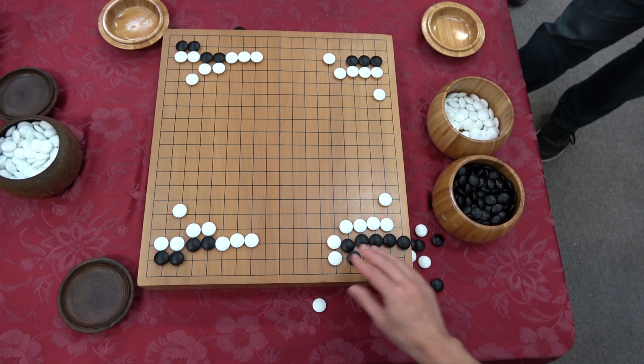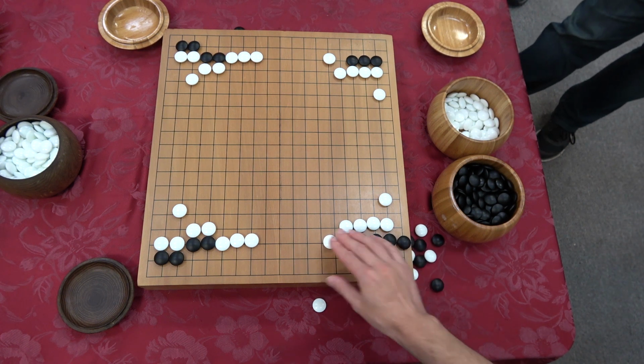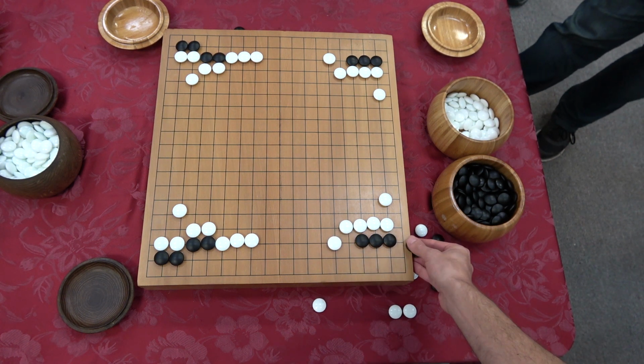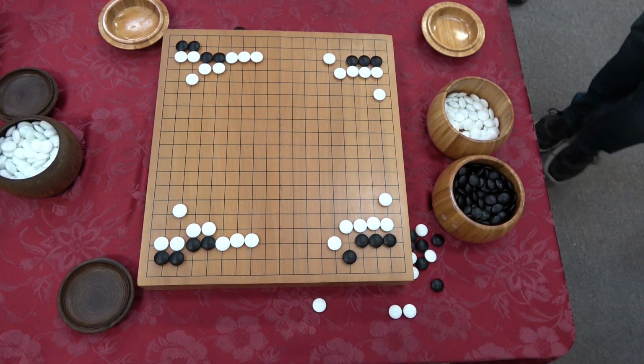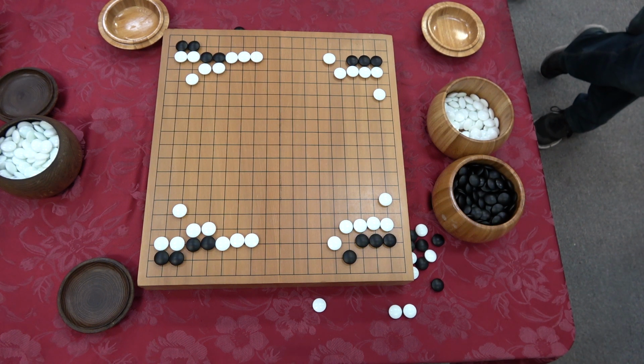So yeah, in this case, we just need to expand our eye space a little bit. In these corner shapes, the default thing you should always be looking to do, right? Can I make more space for my eyes? If yes, then read that out. And if it makes more space than an L group, you're probably in good shape.